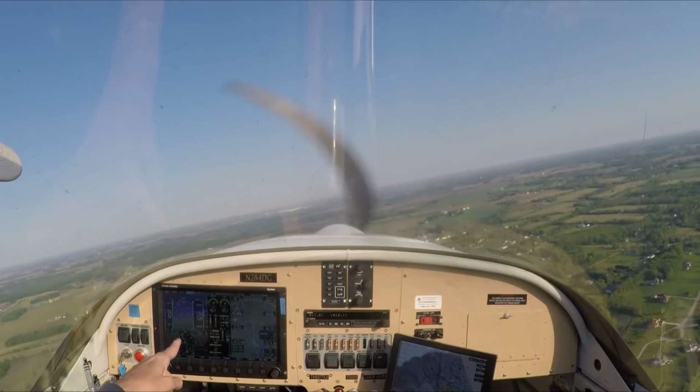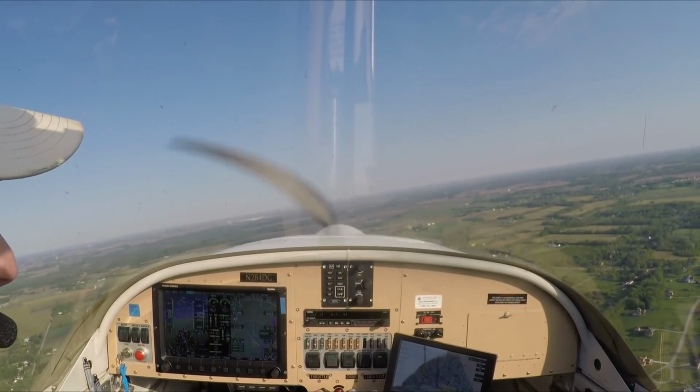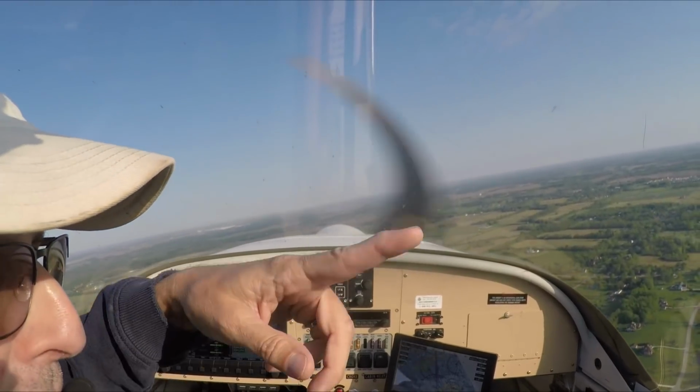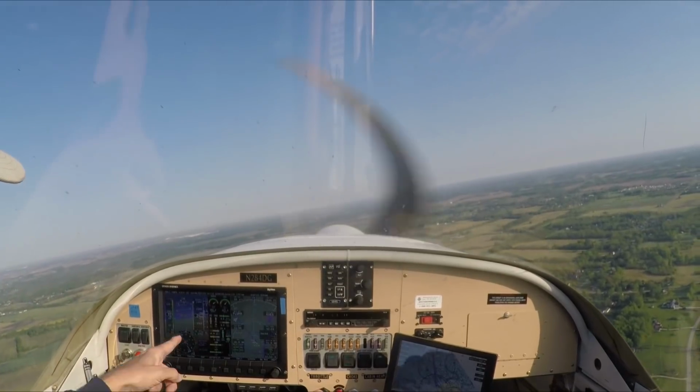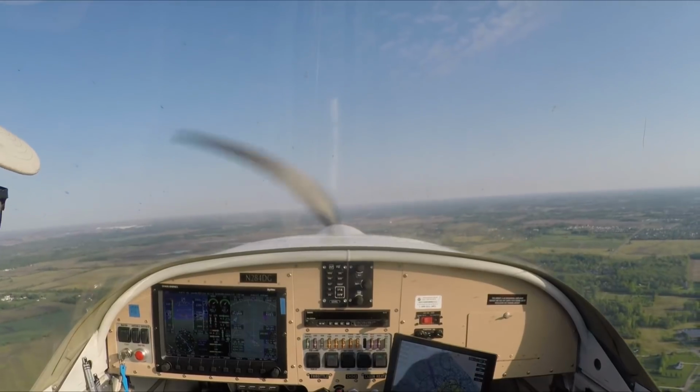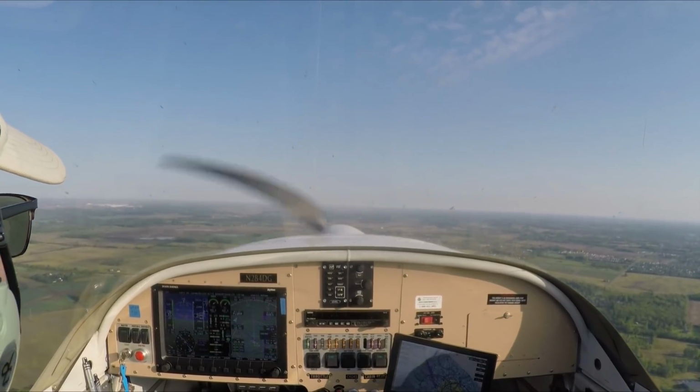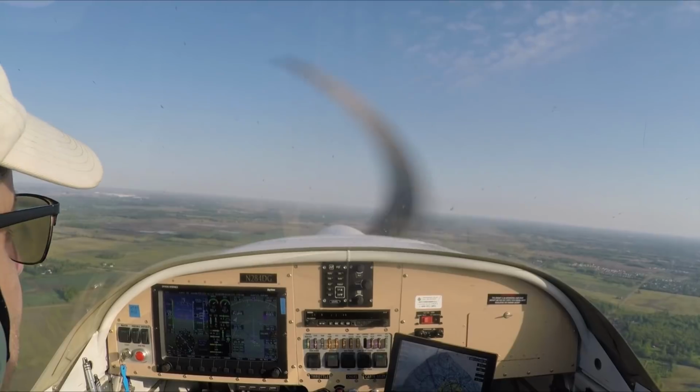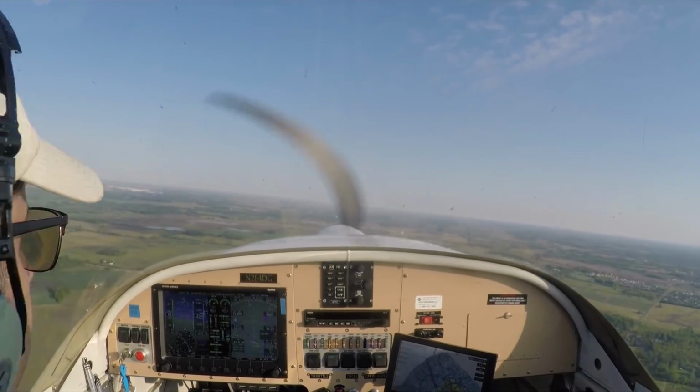Alright, so now it's going off a little bit to get recentered on the course line. We'll get a beam where the hangar was when I first plugged it in, and then it'll, no, that just says roll. There it goes. Now it's GPS. Alright, so everything's looking good on the autopilot.